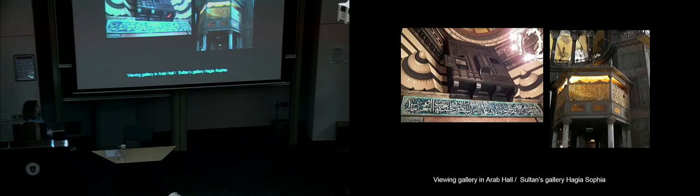And he even has one of those little galleries, Quranic verse underneath, in one section of the Arab Hall, in the same way that the sultans in the Hagia Sophia had their own separate access for their prayers that overlooked the mihrab down below when the imam was giving the service in the Hagia Sophia. So they could listen and see, but not be seen to have that. So he even had that detail.